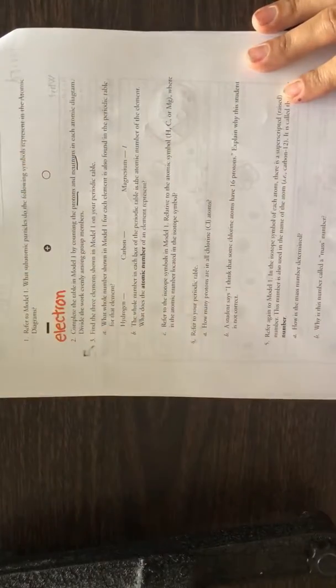Number 2, complete the table number 1 by counting the protons and neutrons in each atomic diagram. Divide the work. So it wants you to count protons and neutrons. I'm not going to make you count them. We already put how many protons and neutrons because we could figure it out mathematically. Okay, so this one's already done, because model 1 is this right here on the front.